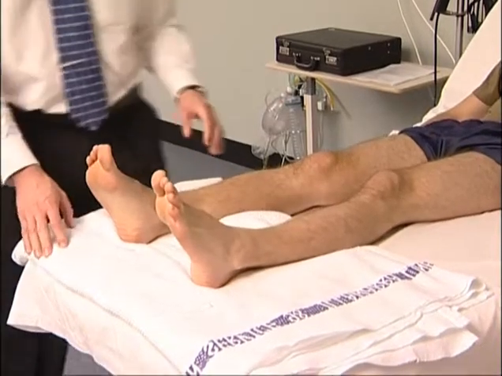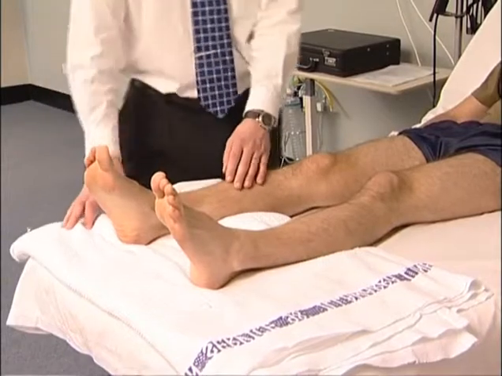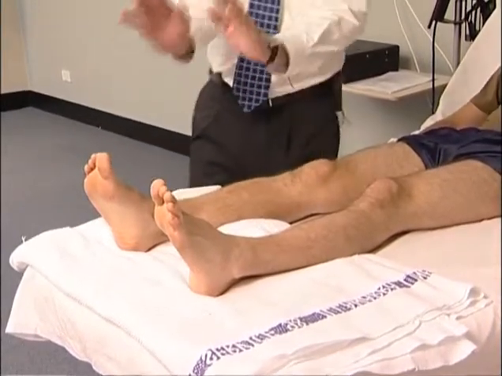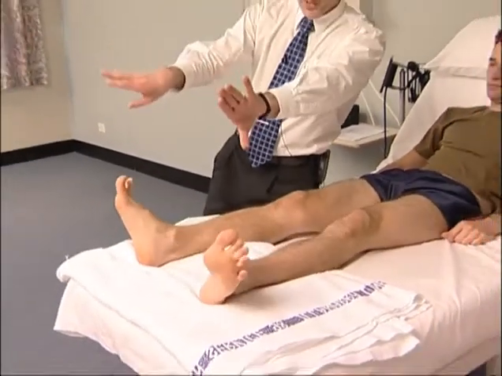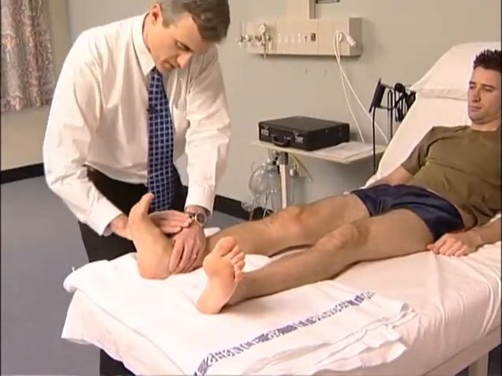Now test the tarsal joint. Eversion. What I'd like you to do now is to put your feet out, away from each other like that. That's it. Keep it in that position.